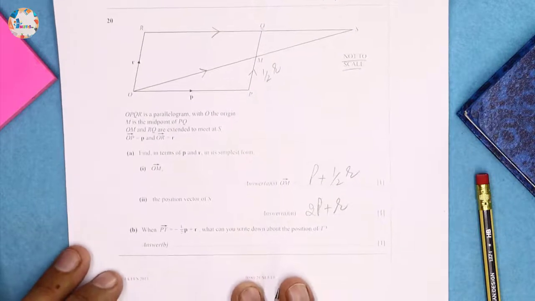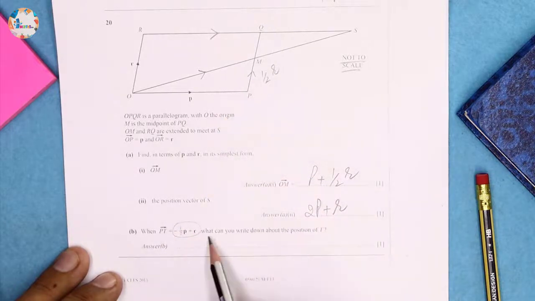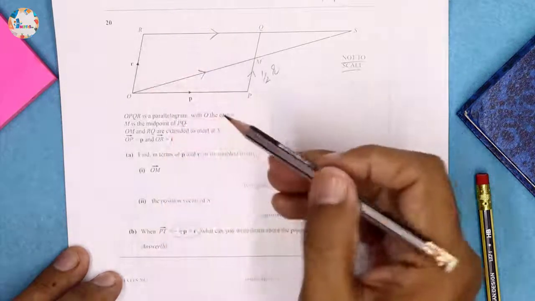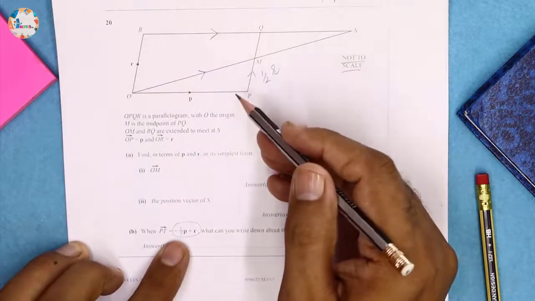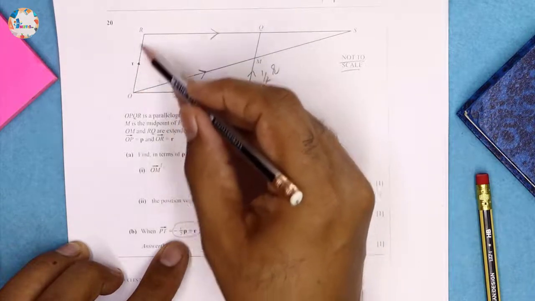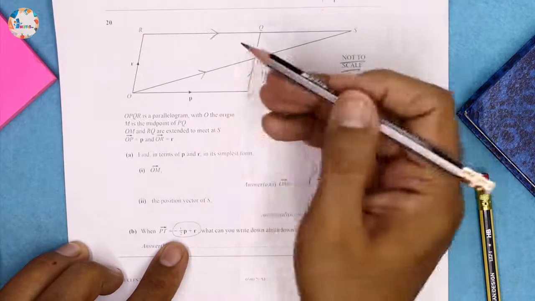Then when PT is equal to this much, what can you write down about the position of T? So this will be basically half of minus P plus R. R is from here to this one, and minus 1 by 2 P will be up to this one.